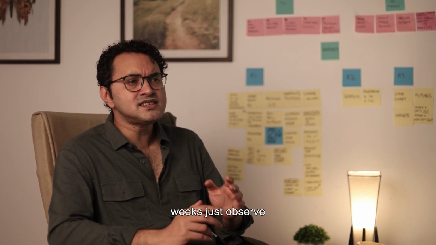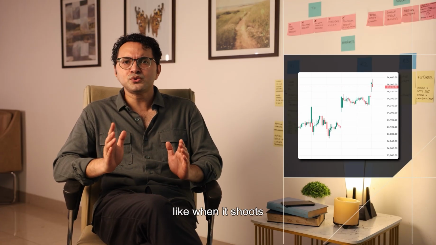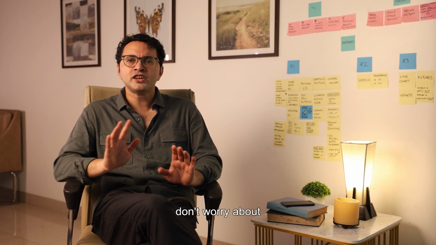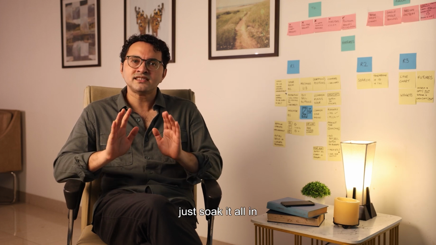During these 2 weeks, just observe. Check out how the price moves, like when it shoots up and then drops, or when it hangs out at a certain level before going higher. Don't worry about why it's happening just yet. Just soak it all in and start to see the price action. It's like watching a slow motion film with candlesticks instead of superheroes.